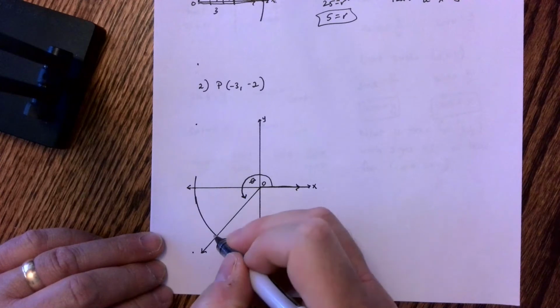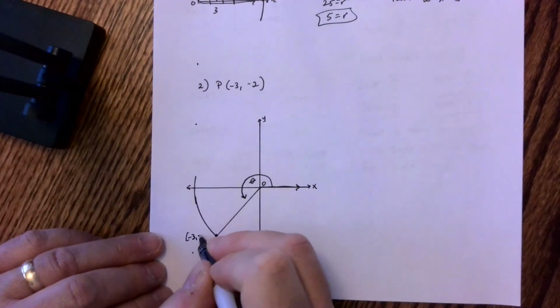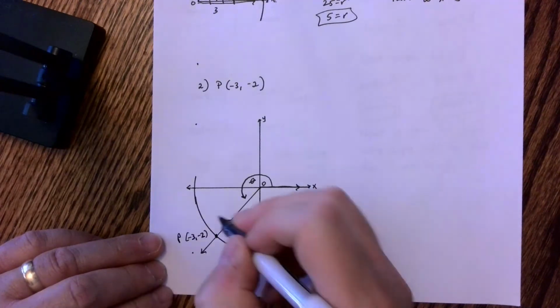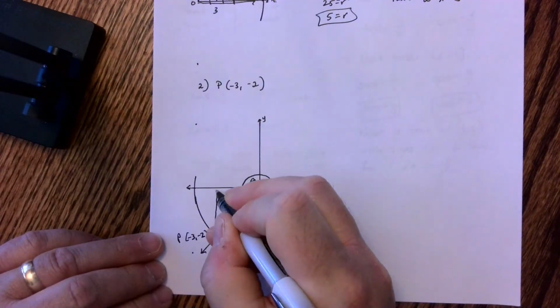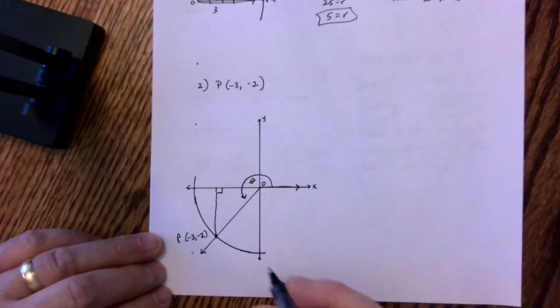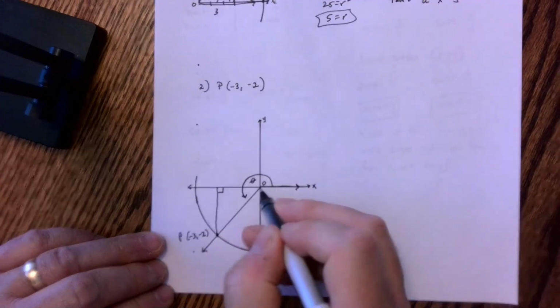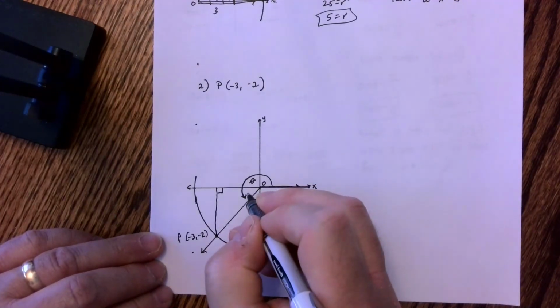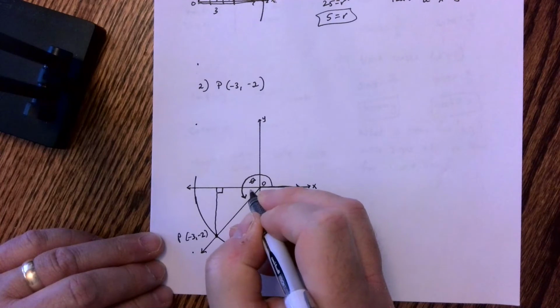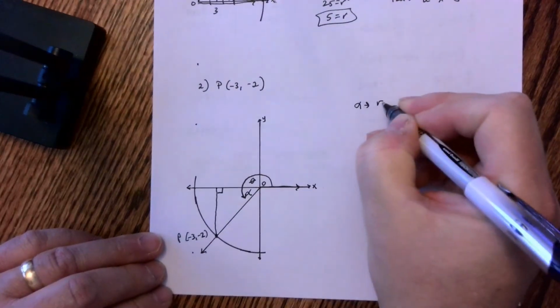So sure enough, here's my coordinate point. It's located at -3, -2. That's point P. So I can draw that right there, and there's my right triangle. But what is this angle right here? This angle that's formed by the negative x-axis and my terminal side? Well, eventually we're going to call this alpha. Alpha is going to be our reference angle.